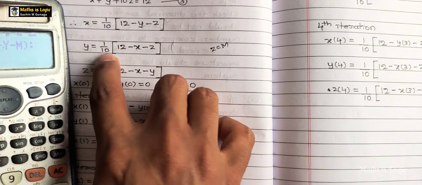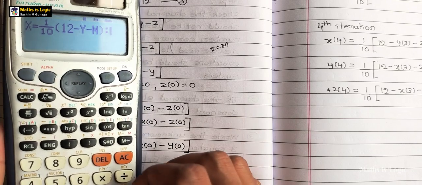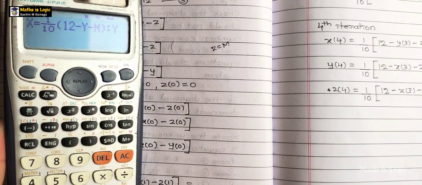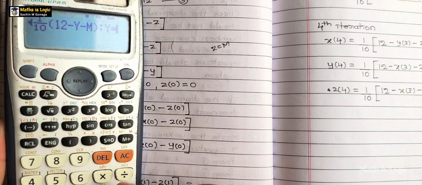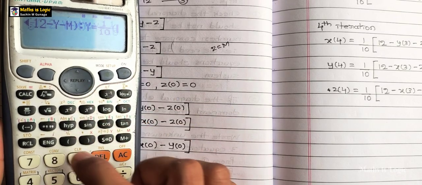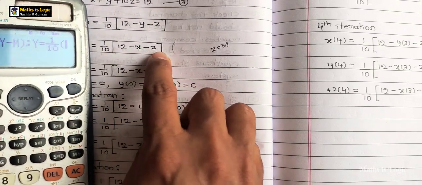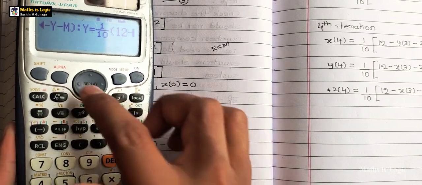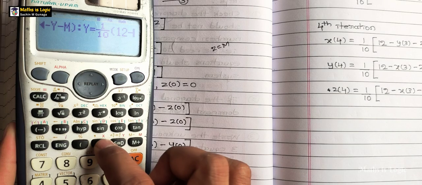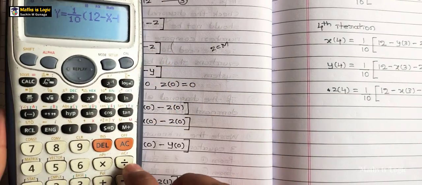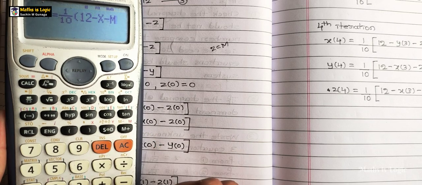Next y is equal to 1 divided by 10, so press alpha y, press alpha equals, then 1 divided by 10, then bracket 12 minus x minus z, so press alpha x minus, press alpha z, so z means m, clear?